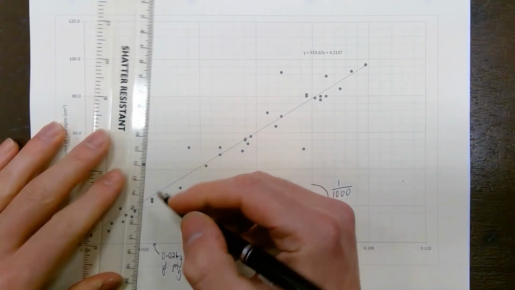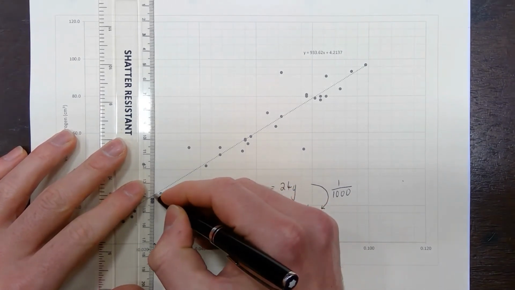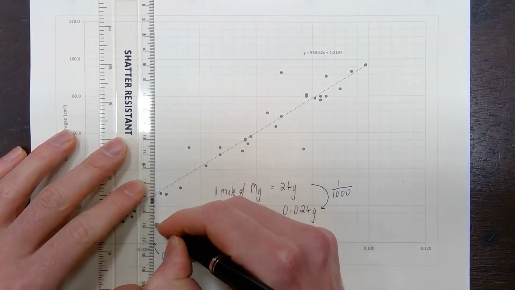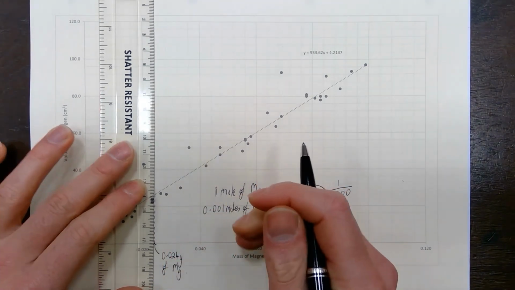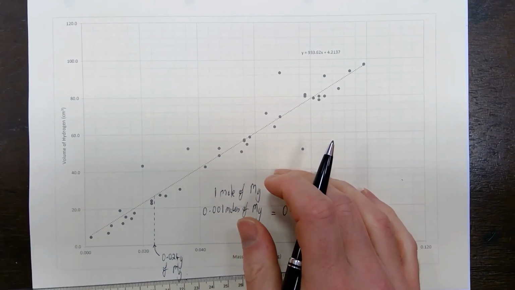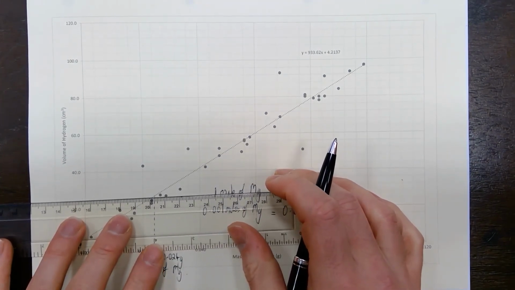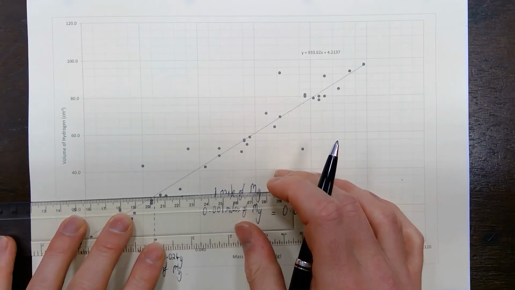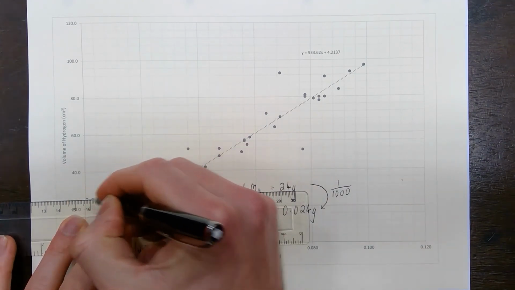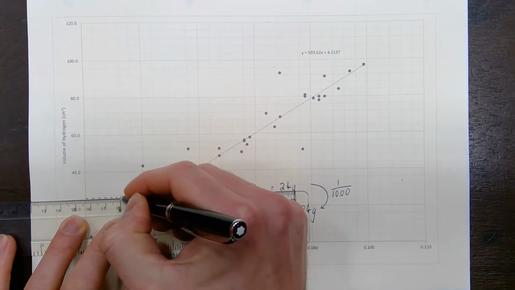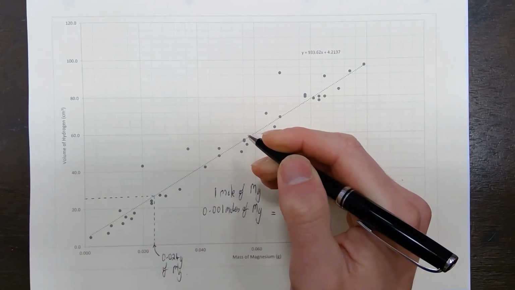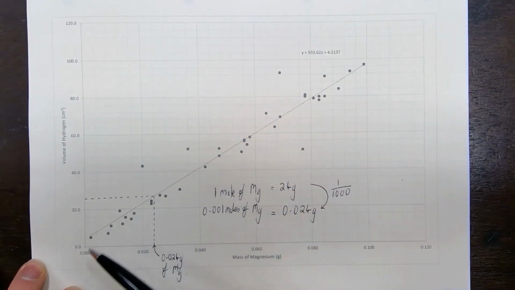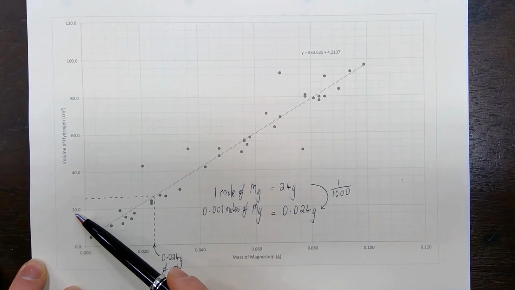And so all I'm going to do is I'm going to draw a dotted line up to our straight line of best fit. And then I'm going to go horizontally across to the vertical axes. Like that. Okay, so you can see that I've got 20 cubic centimeters and I've got 40 cubic centimeters.